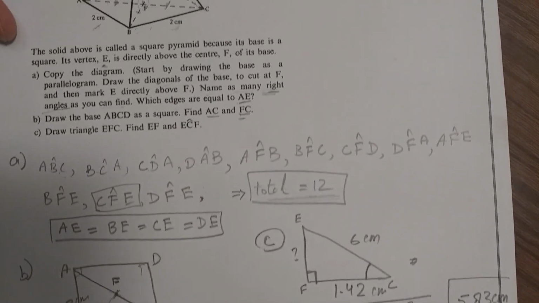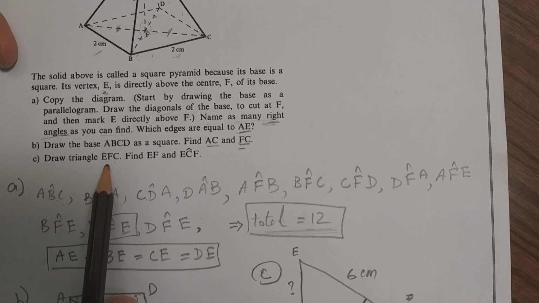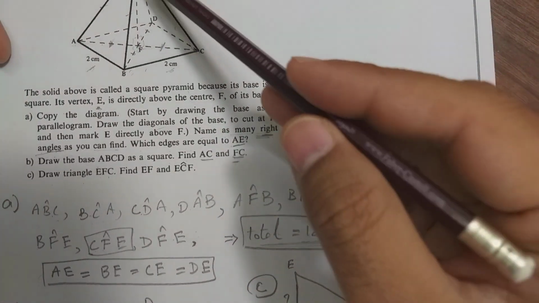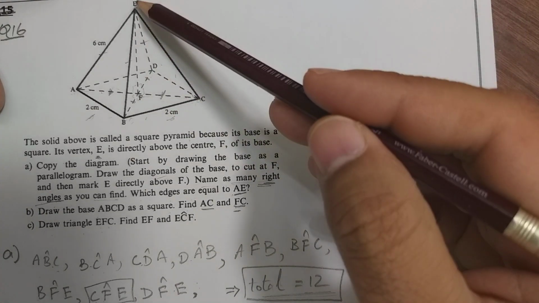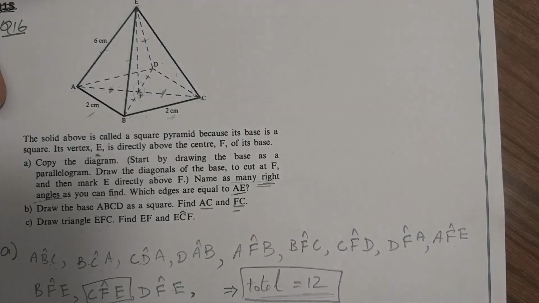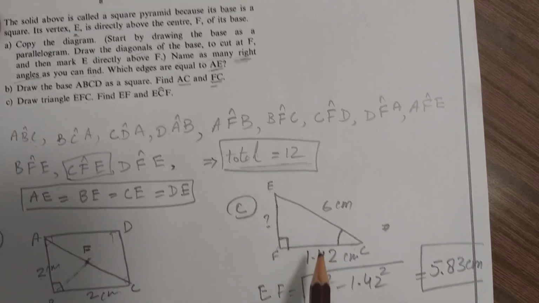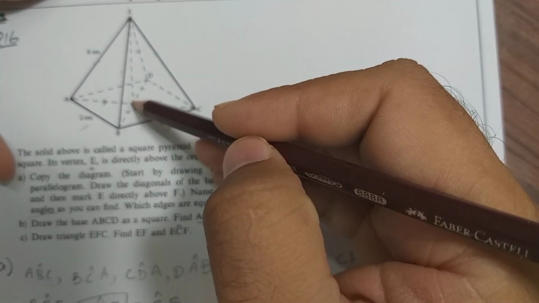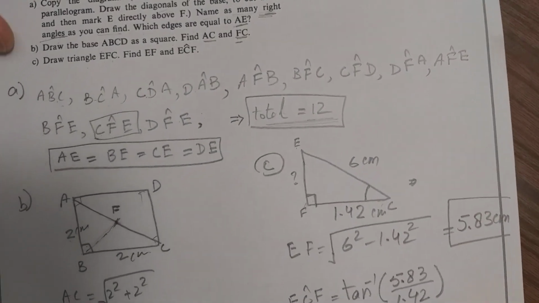Okay, now in the next part he said draw the triangle EFC. So EFC, this is the triangle we need to draw. I drew the triangle here. In EFC, F is a right angle because we draw the perpendicular on this line, so it becomes a right angle here. Okay, so this is the right angle.